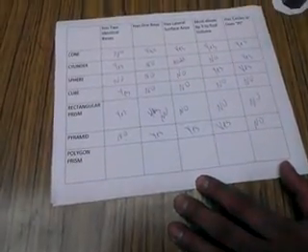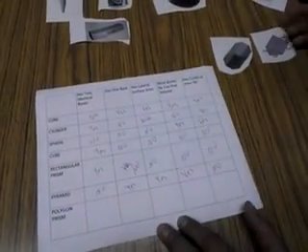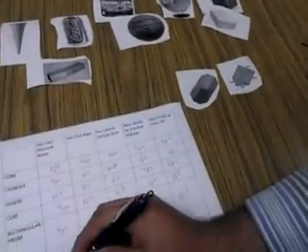Now our next object is our famous Rubik's Cube. Well, there are people who can solve Rubik's Cubes in 5 minutes. I'm not one of those people.